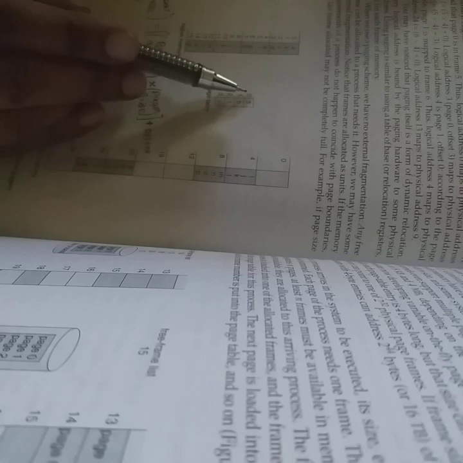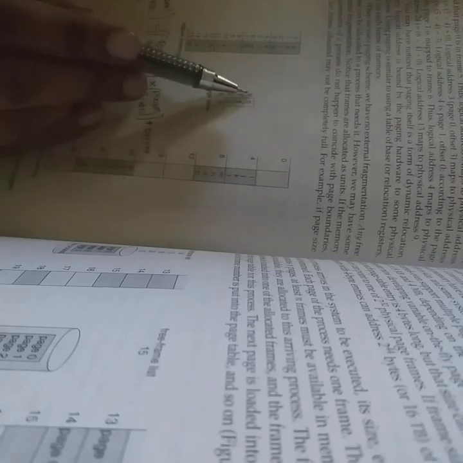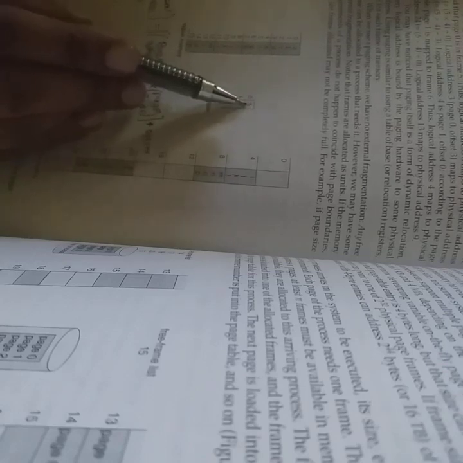Suppose A's logical address is 0, B's logical address is 1. Here it is 0, but A's physical address is 20. Now how is 0 mapped to 20 here? Consider the logical address is 0. You have to take it as frame number 5. How to convert a logical address to a physical address?